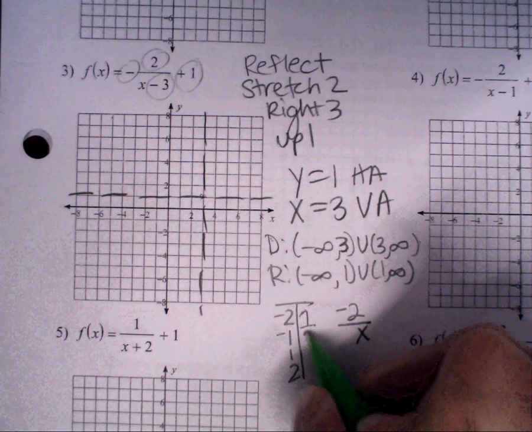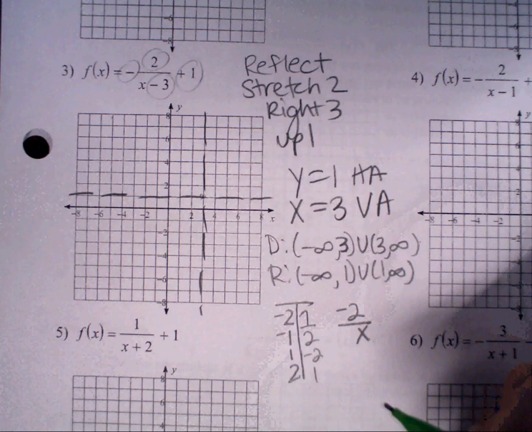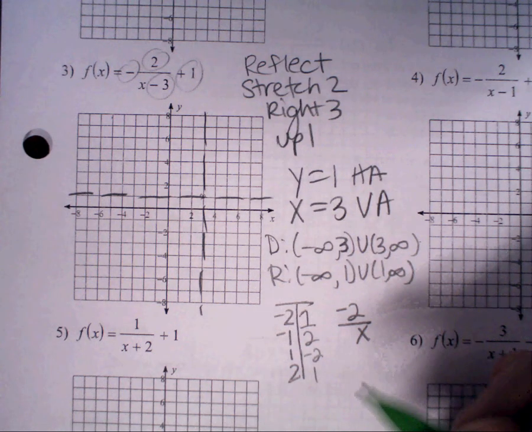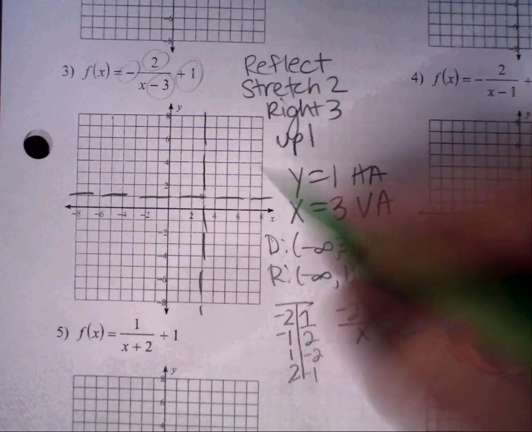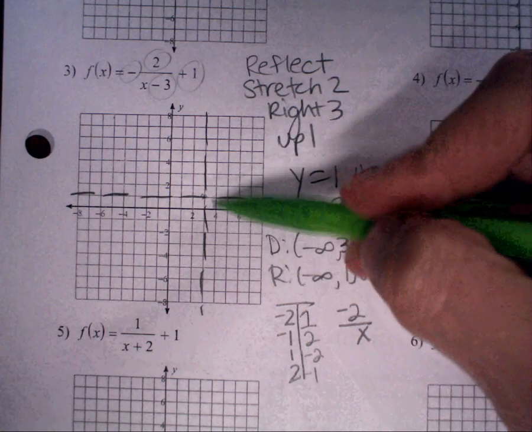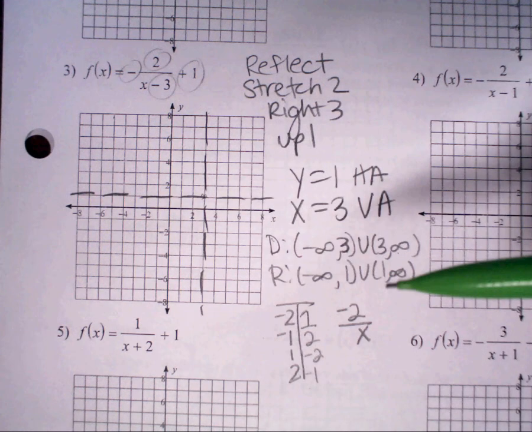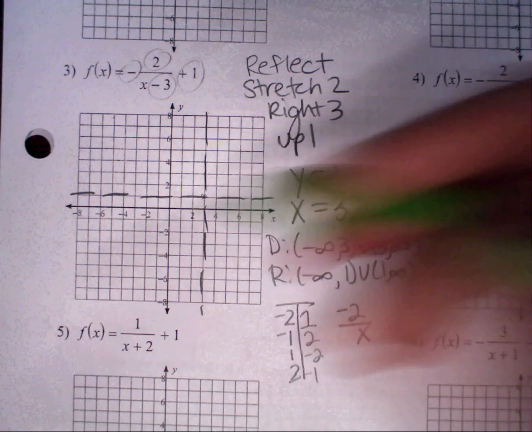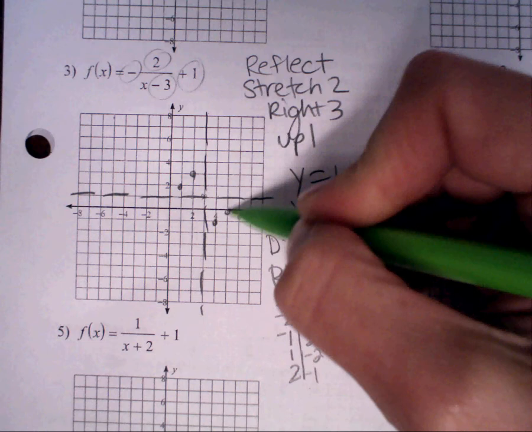So that's 1, 2, negative 2, and negative 1. So now what I would do is I would take these points and I graph them from the new origin. This new origin is where these two asymptotes have moved the whole graph. And so I go negative 2, 1, negative 1, 2, 1, negative 2, 2, negative 1.